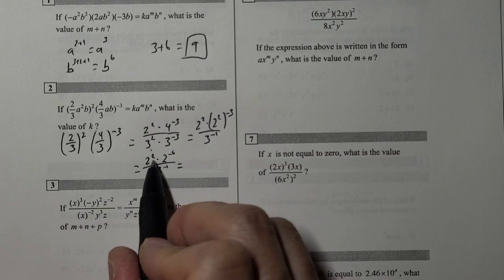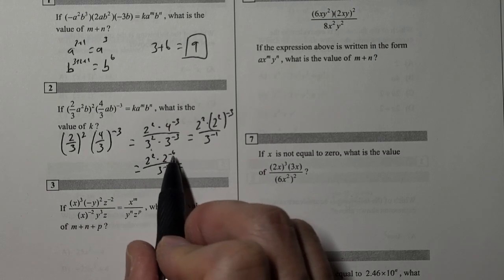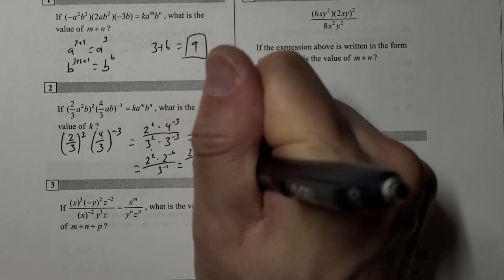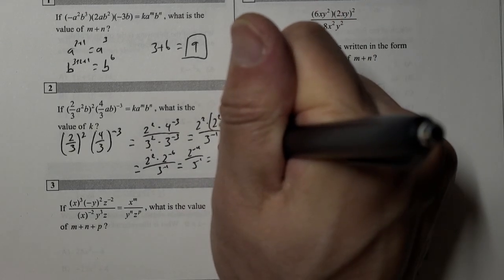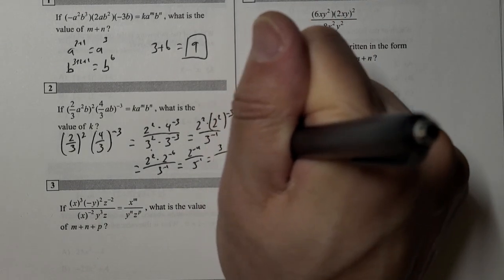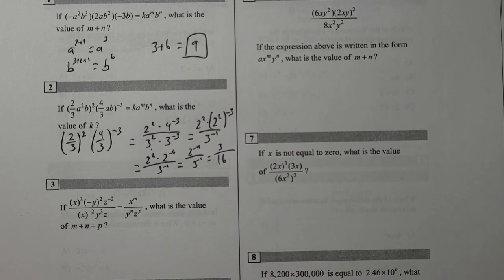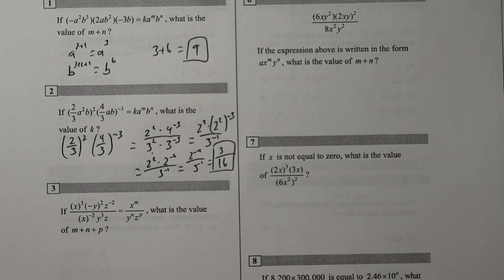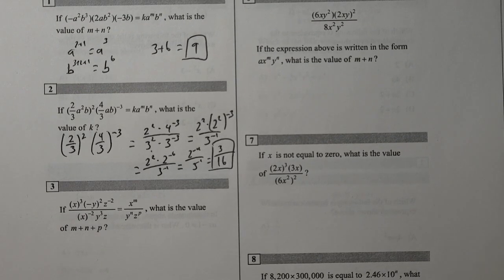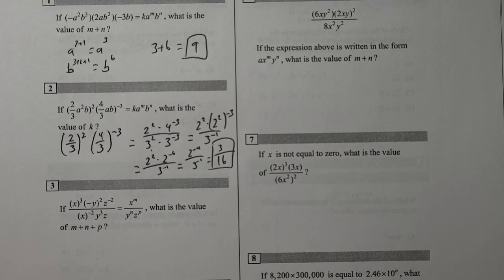This is 2 to the minus 4, because 2 minus 6. Negative exponents, we can flip them and make them positive. So it'll be 3 over 16, since 2 to the 4th is 16. That's our answer. As you can see, you have to be fluent in your properties of exponents here.